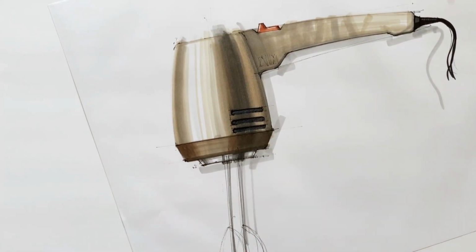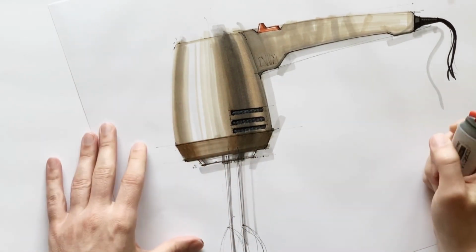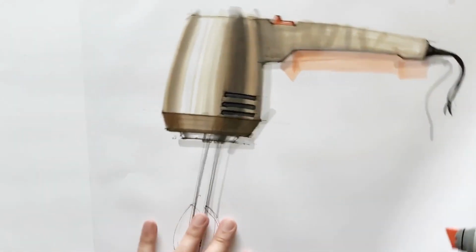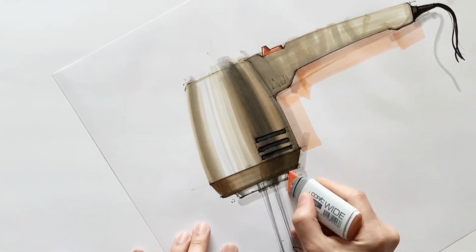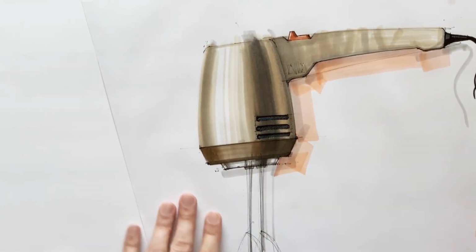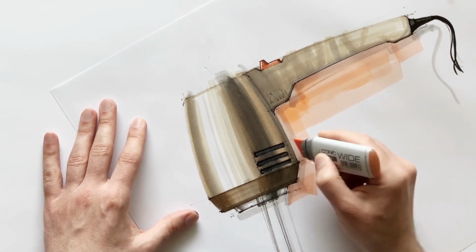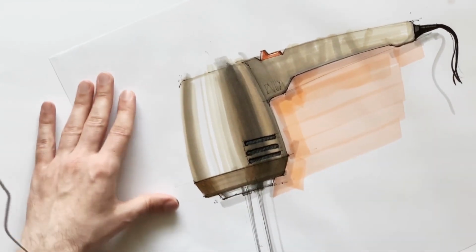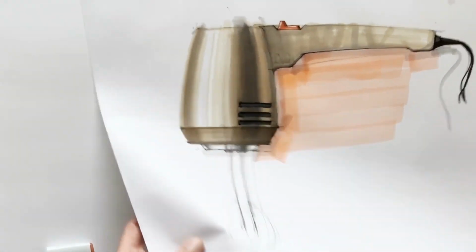So you don't have to color the whole thing. You just need a small amount to make this image stand out. And maybe I can extend this area and apply the second layer.